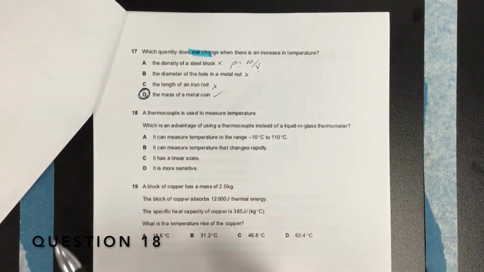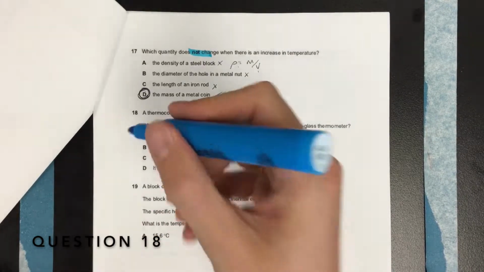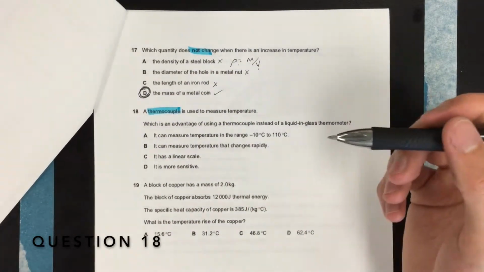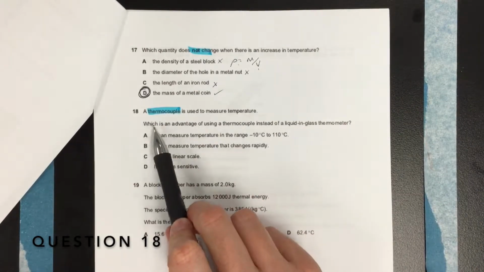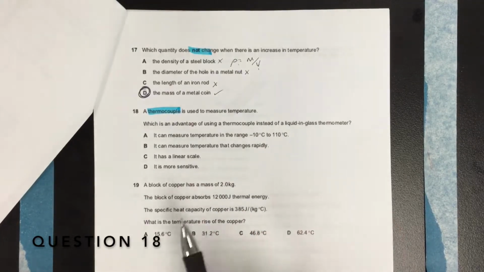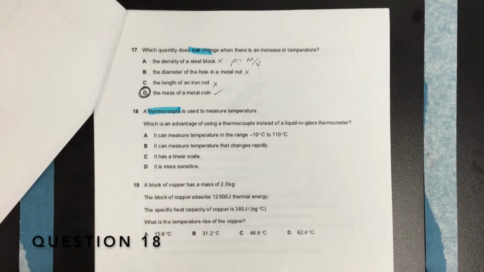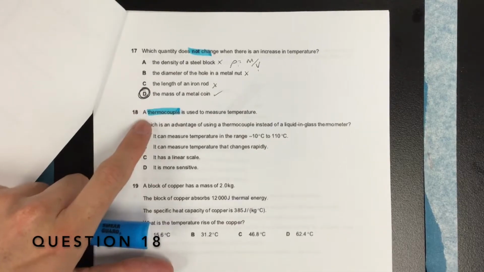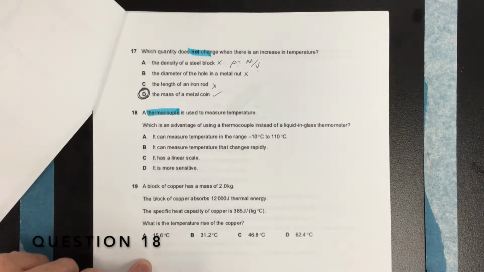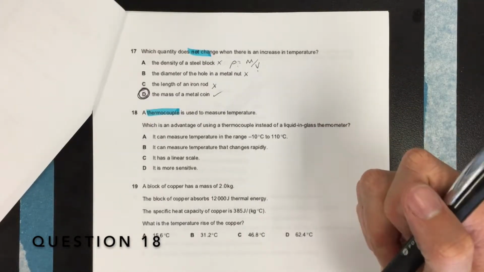Question 18. A thermocouple is used to measure temperature. Remember, a thermocouple is an electric thermometer, or a data thermometer, or a computer thermometer, however you want to call it. Which is an advantage of using a thermocouple instead of a liquid in glass thermometer? Liquid in glass just means the kind we tend to use in old-fashioned schools. We actually have thermocouples in our school, which is great. The liquid in glass one is the more traditional one, where you might see mercury or some kind of red liquid inside it. Okay. So, which of these is true?